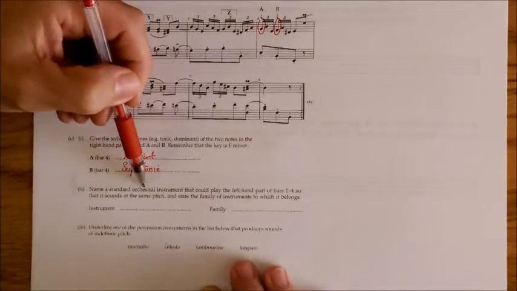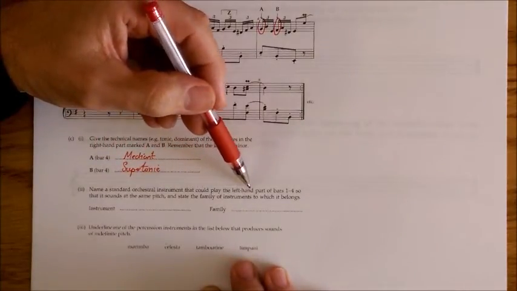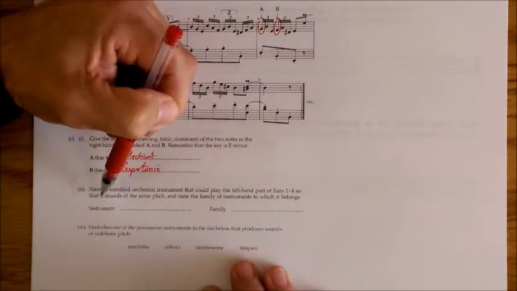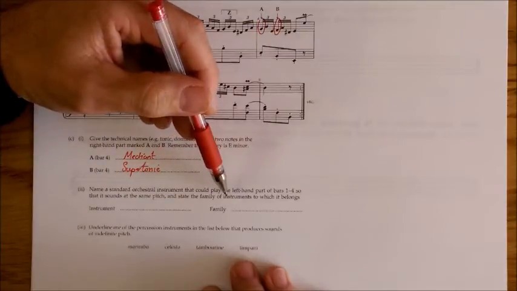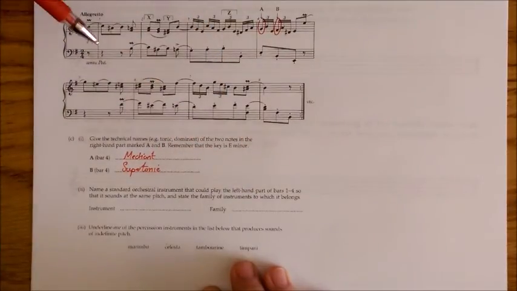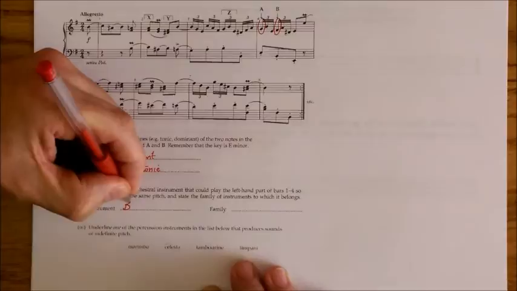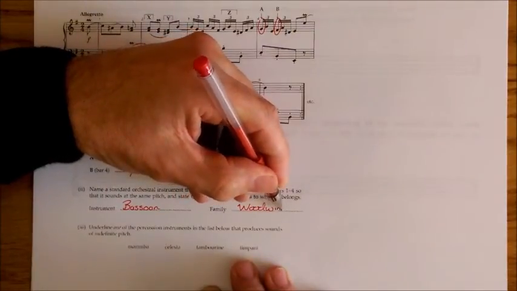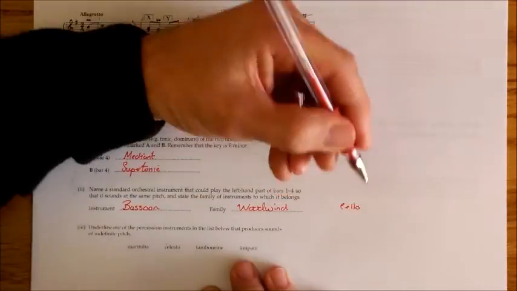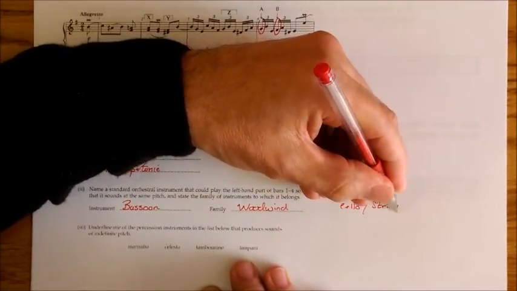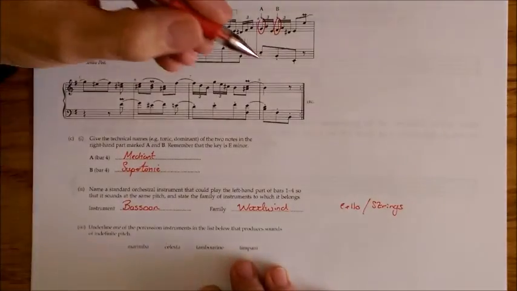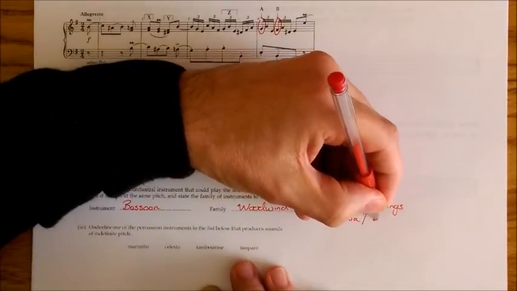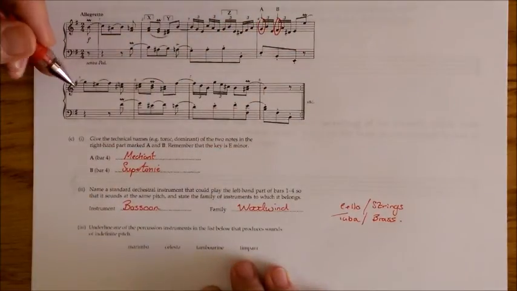Then name a standard orchestral instrument that could play the left hand part of bars 1 to 4 so that it sounds at the same pitch, and state the family of instruments to which it belongs. So here is the left hand part of bars 1 to 4, and you could pick a variety of instruments, but let's say for example anything that uses bass clef, bassoon, which is woodwind. You could have also chosen cello, which is strings, or a brass instrument, tuba, any of these would be acceptable.